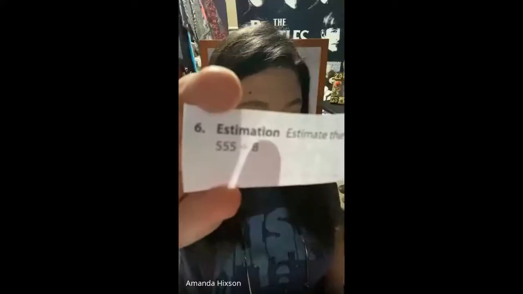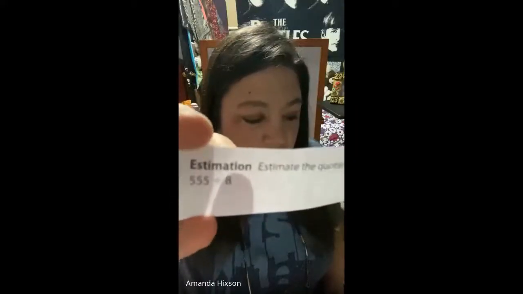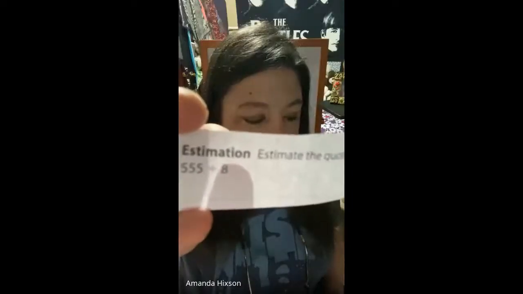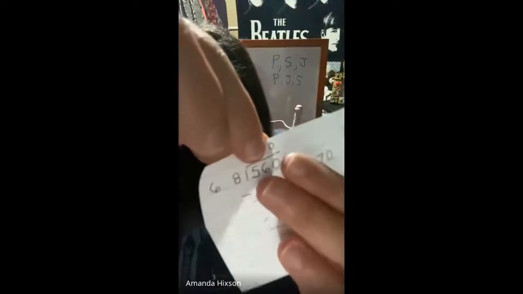Because 555 rounds up to 560. So write 560 and then put 560 divided by 8.